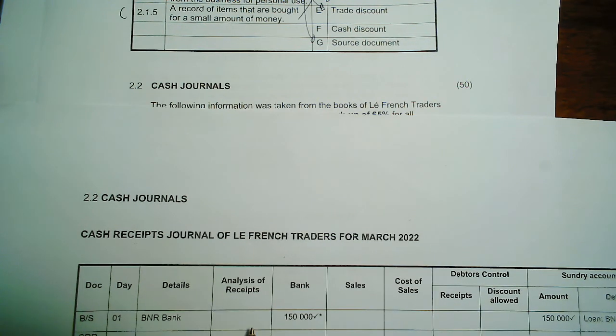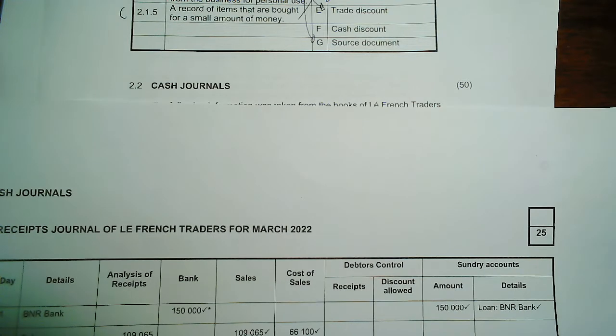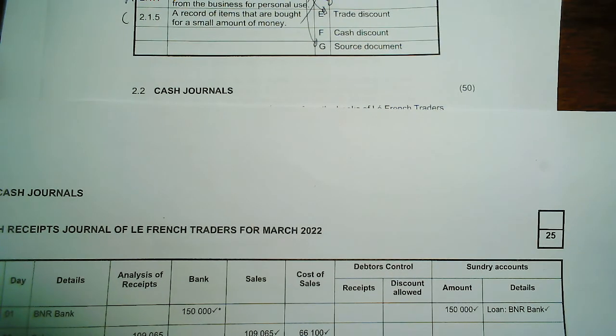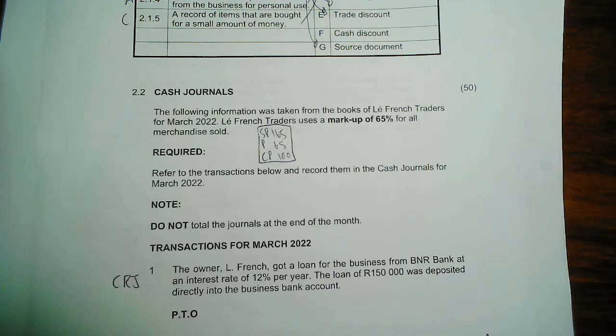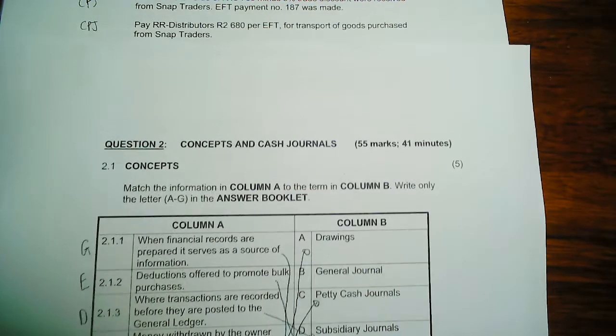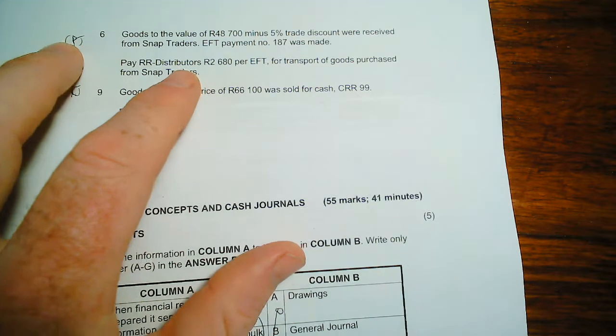There's nothing in the analysis of receipts because we haven't handled any cash, and then we must put it in the bank. And what was it for? It was 150,000 rand that we received, and it was a loan from B&R Bank. Okay, so that's where we got our marks over there. Okay, right, so that was transaction number 1.